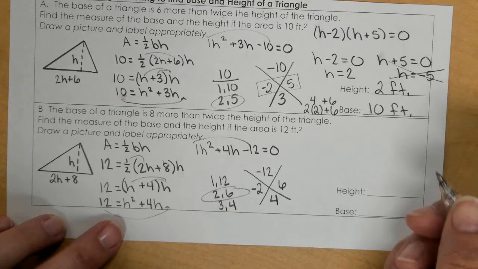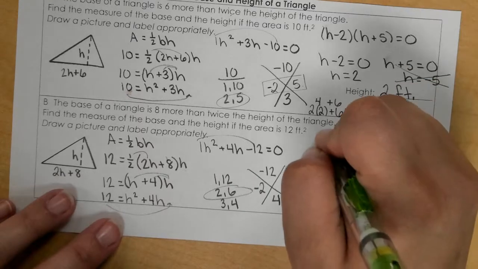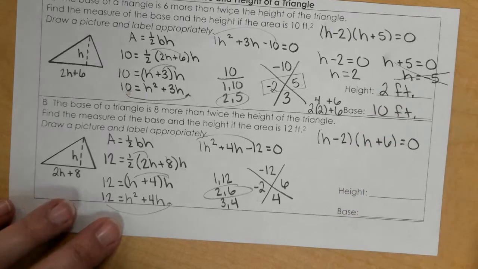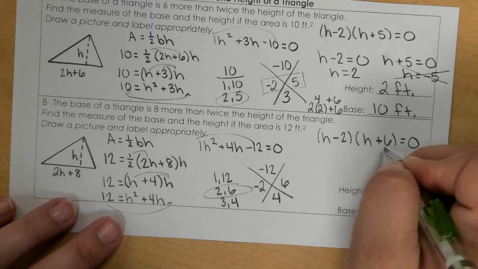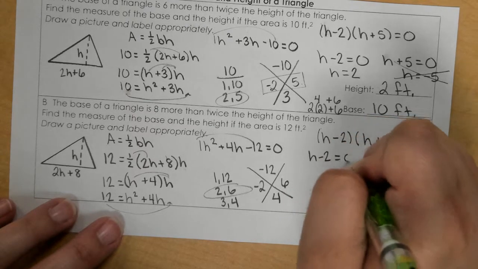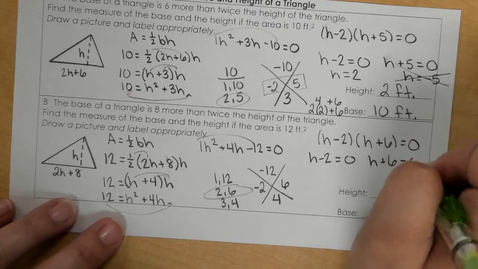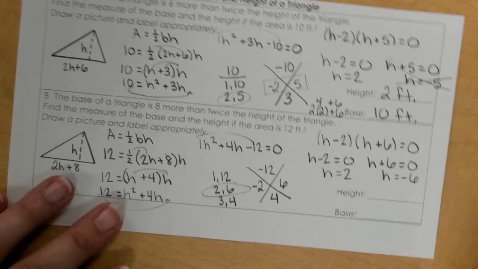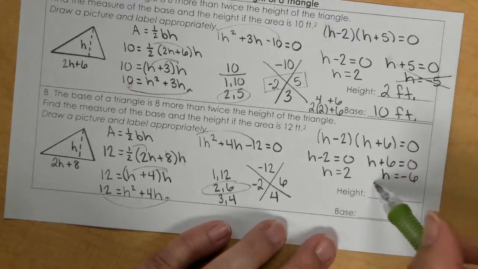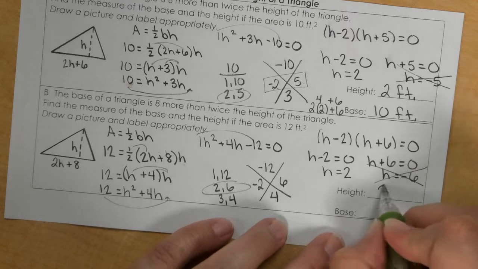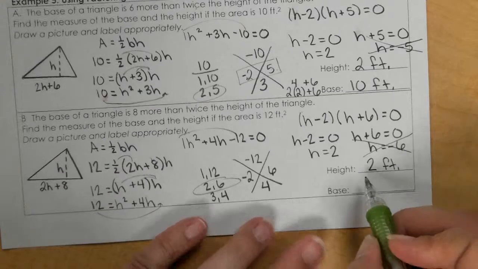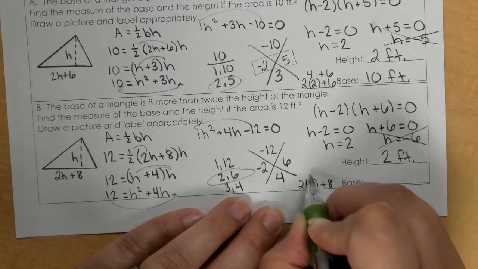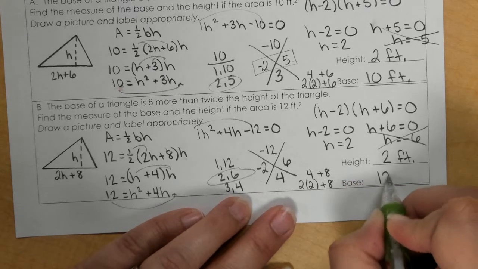Okay, so 2 has to be negative. 6 minus 2 is 4. So write that in factored form. H minus 2, H plus 6. Set each expression equal to 0. And solve. So H is 2, H is negative 6. We cannot have a negative, so my answer would be 2 feet. And if I plug the 2 back into this expression, we would have 2 times 2 plus 8, so 4 plus 8 is 12 feet.